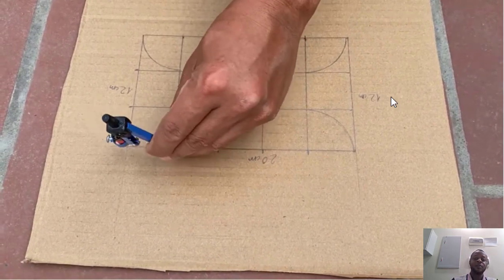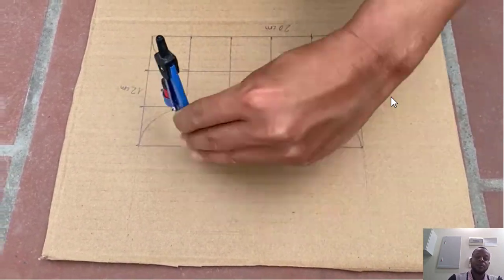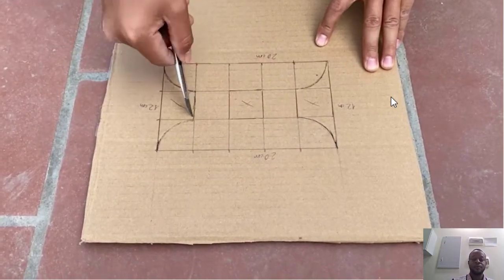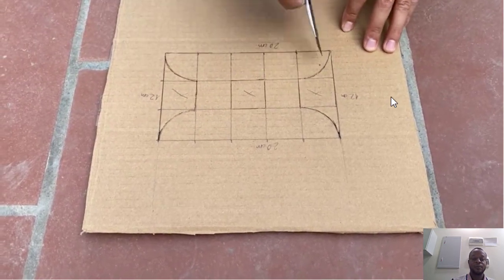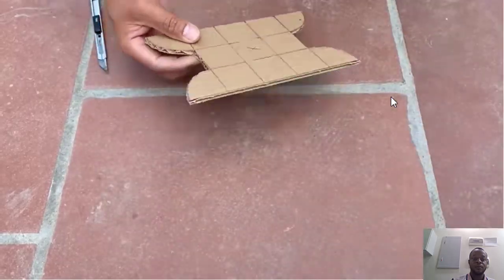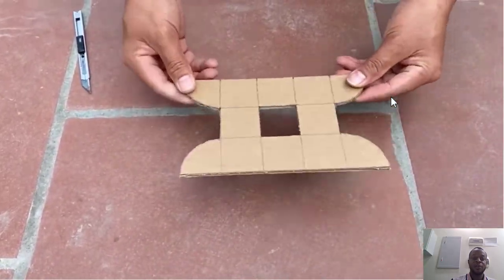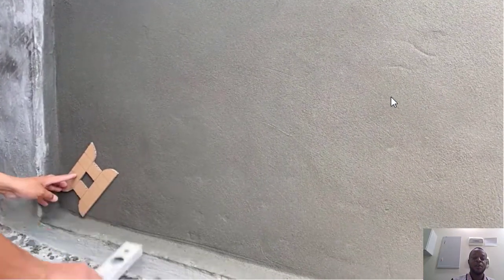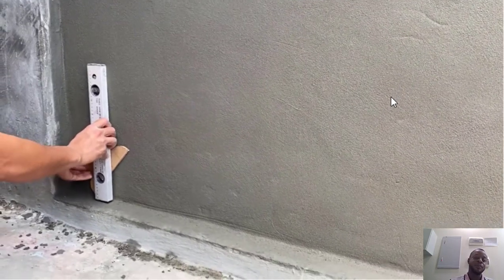So you're seeing now, you see the shape we have now. So you achieve this shape.